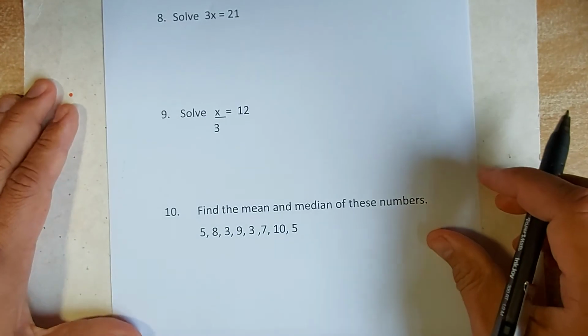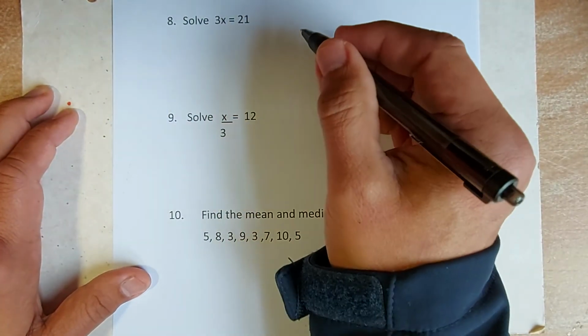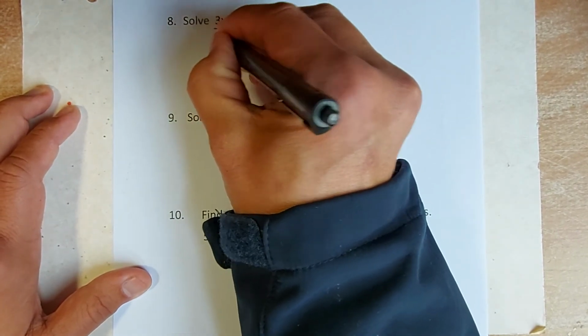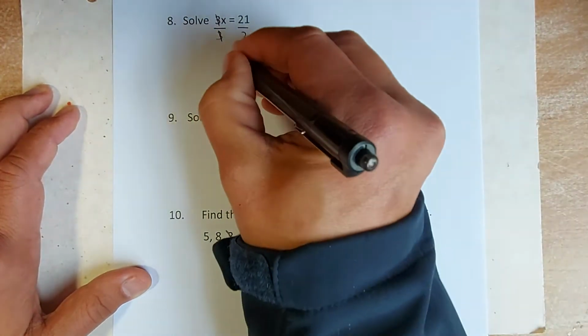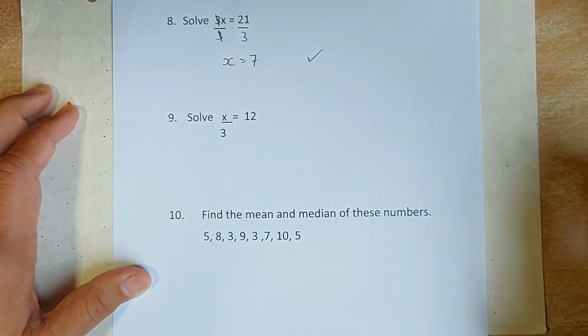We shall look at some algebra and some statistics now, the last piece. The first one is simple algebra. It's a one-step method. If you have 3x equals 21, to get rid of the 3, you don't minus, but you divide. You divide by 3 on both sides. 3 divided by 3 is going to be 1. So x equals 21 over 3, which is 7, and that is another mark.